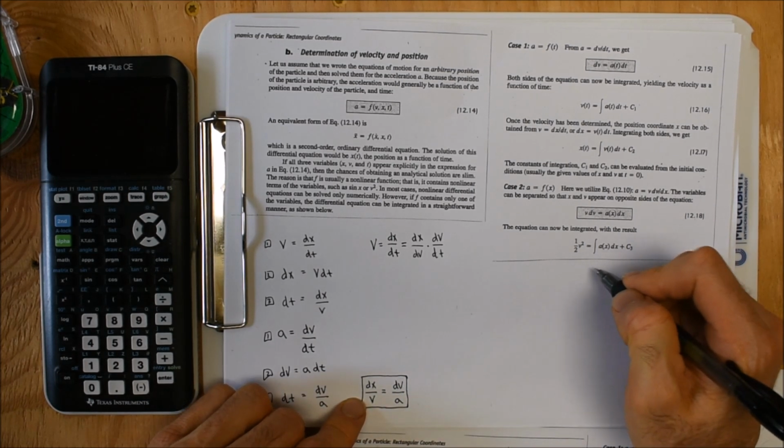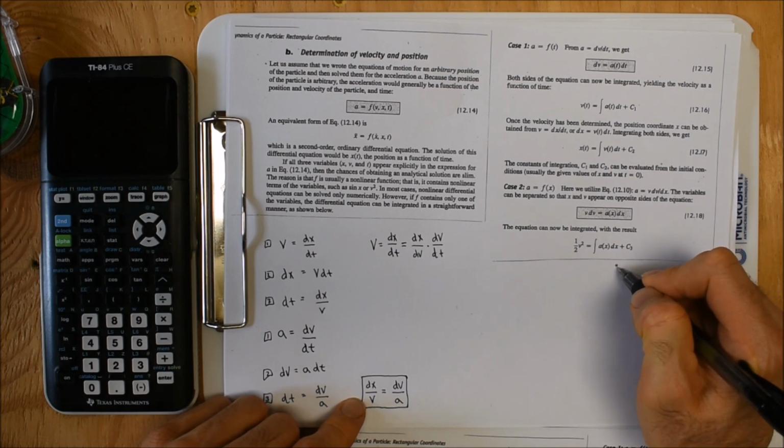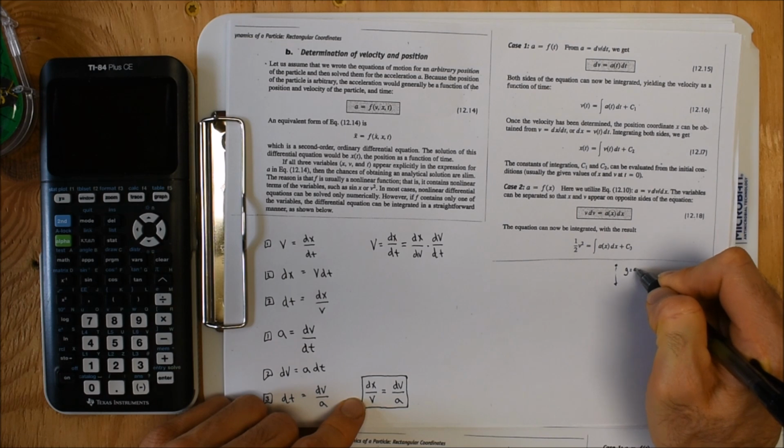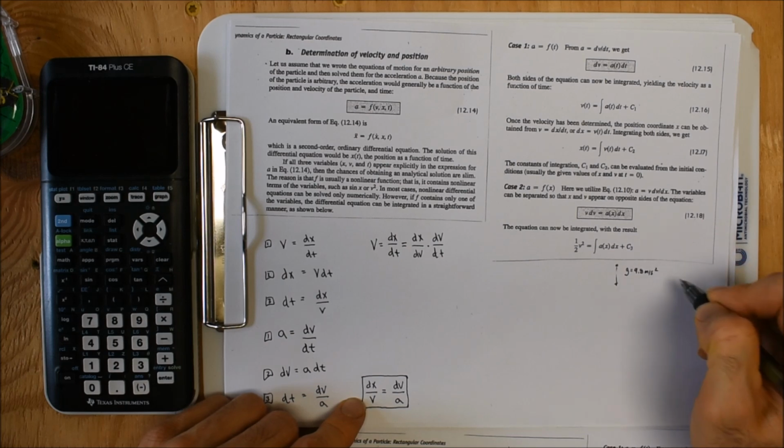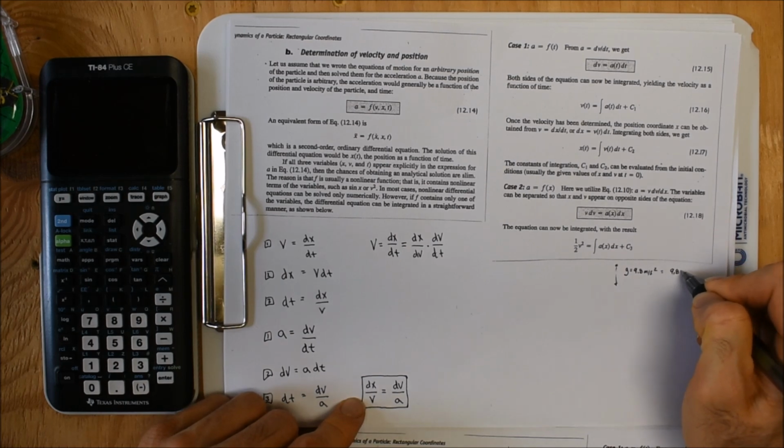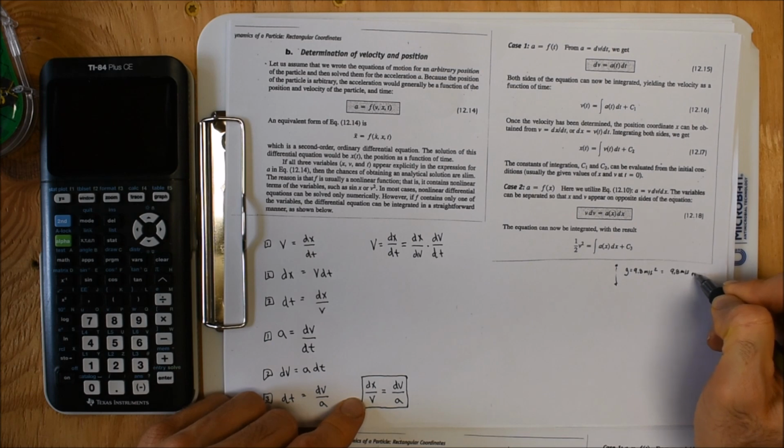The easiest way is if you have a rock that's fallen from the sky, gravity is 9.8 meters per second squared. What the hell is that? That's 9.8 meters per second.